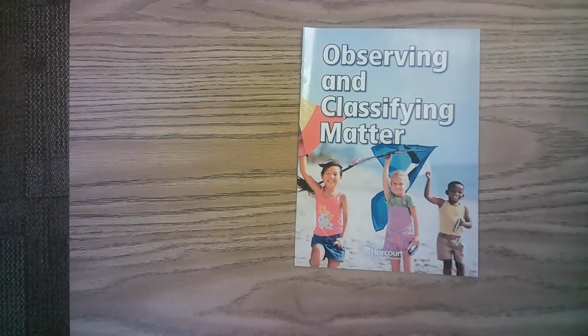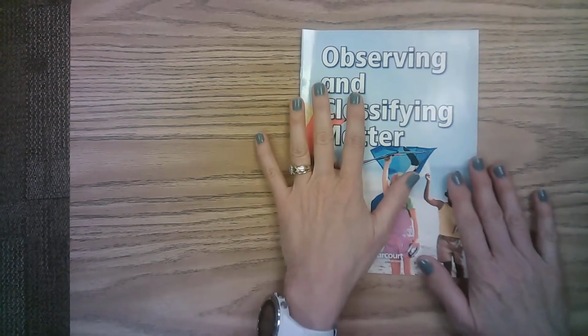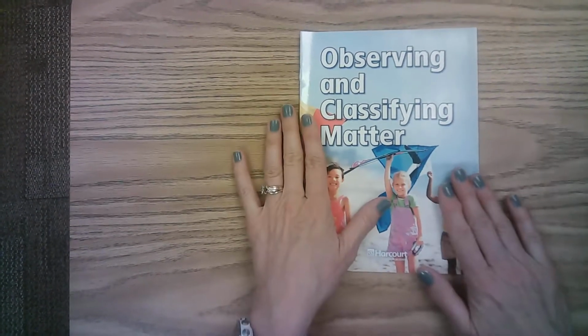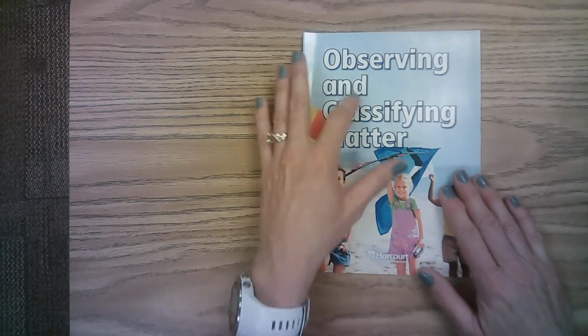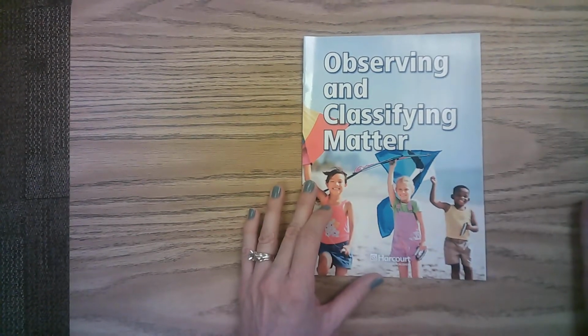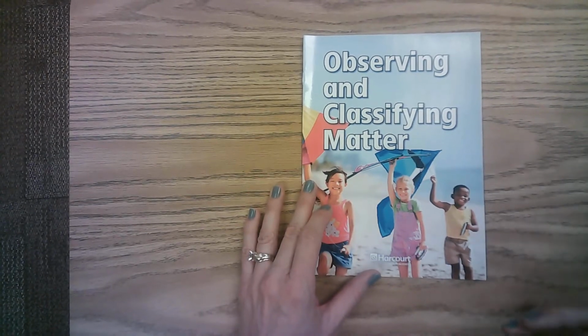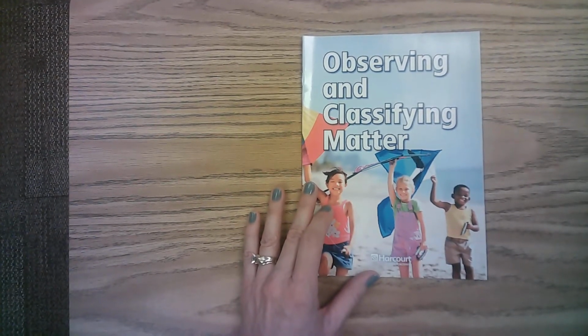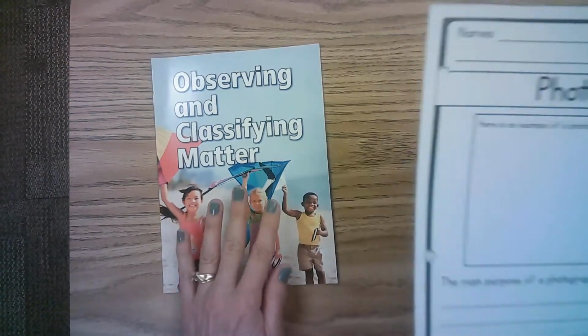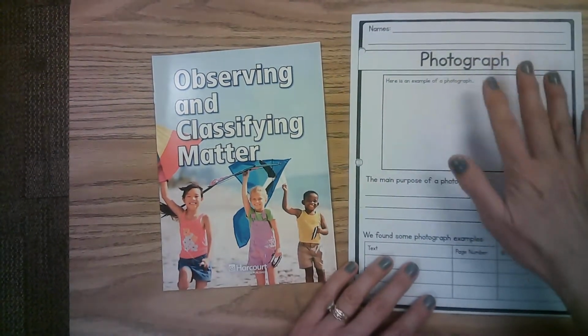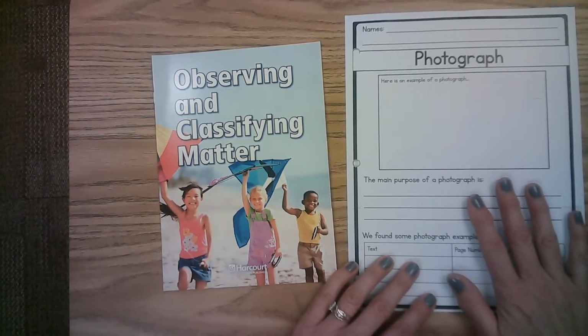So, we are going to... I'm gonna read a text to you that is gonna kind of reinforce and help us with our learning about matter, and then we are going to use this text to help us complete this worksheet.